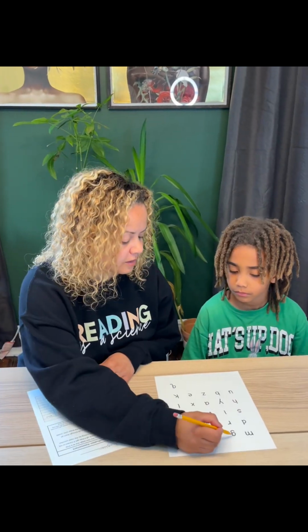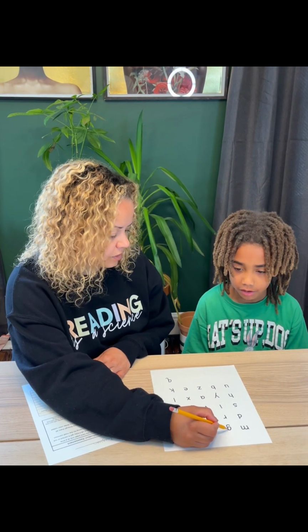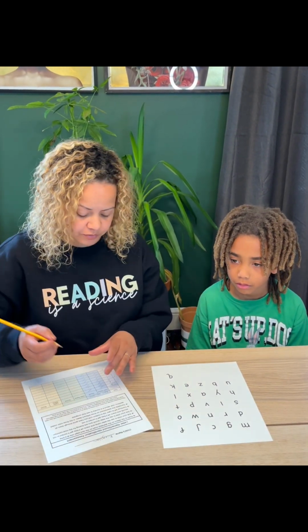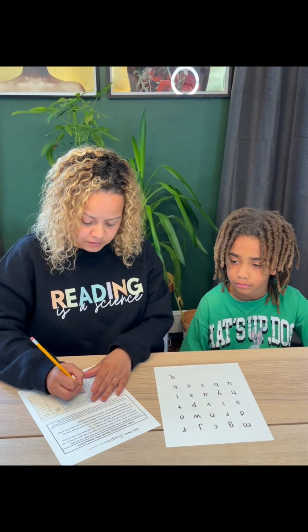So for this letter is what? G. And you said J, which is one of the sounds that G can make, but what's the more common sound for G? G. Good. Okay, so I just finished the assessment with Kingston, and you'll notice that when he got to the letter G, he said that the sound for G was J, which is actually one of the sounds that G can spell. I actually gave him a chance.